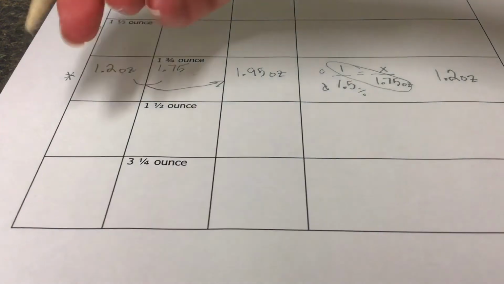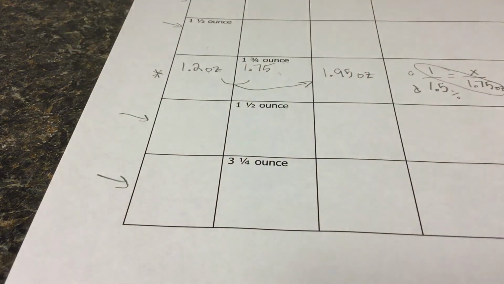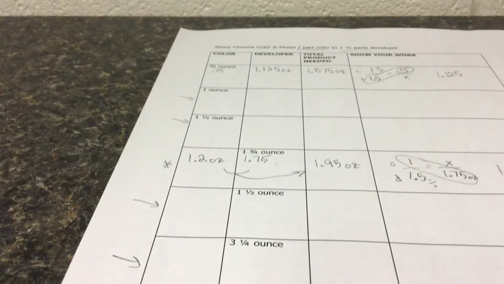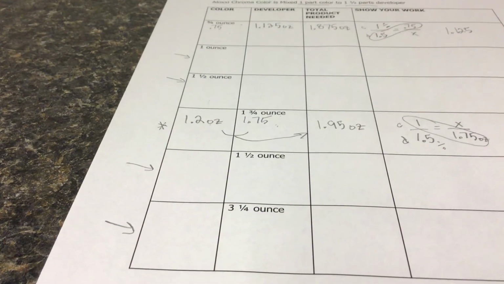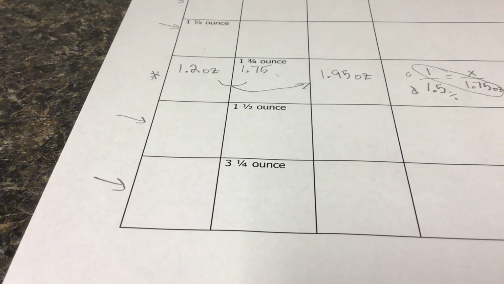So I would like you guys to finish off these last two examples. And like I said, you can do them on the worksheet by printing the worksheet, or you can do them on a piece of paper. But however you do it, I want you to send me a picture.